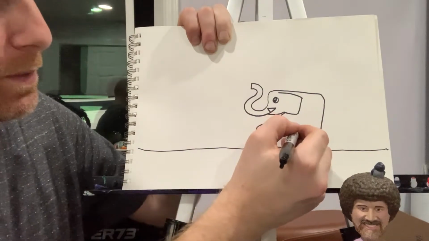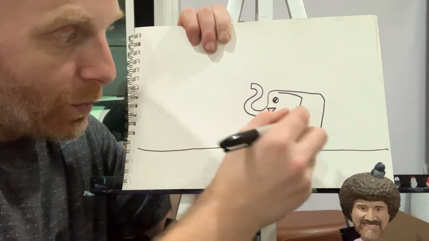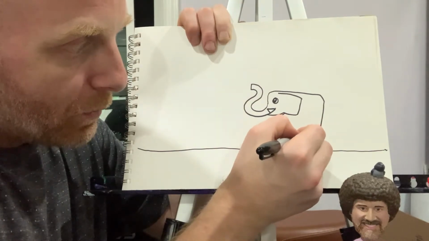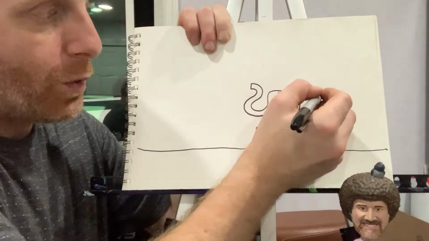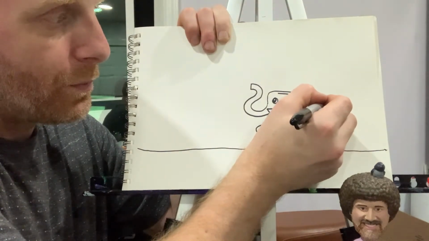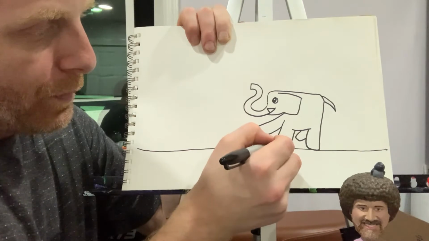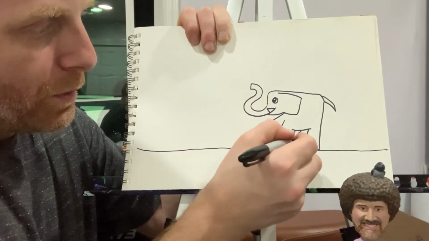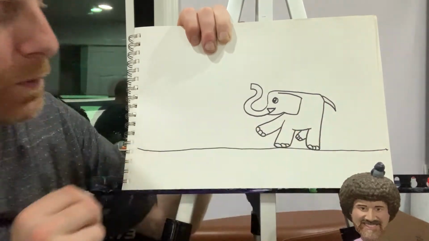Then you have the belly. And the last leg is also diagonal like this one. That's going to be hiding right over here like that. You finish it off with a little tail. Then you can give him his toes. I'm going to put 3 on each. There's your elephant.